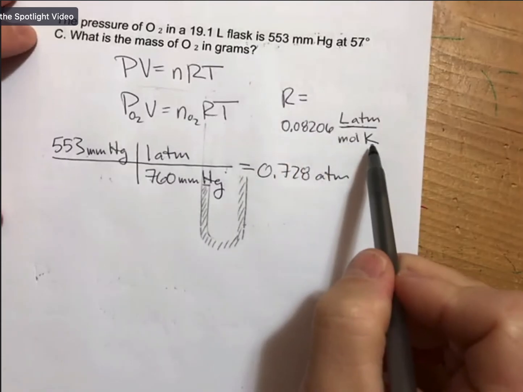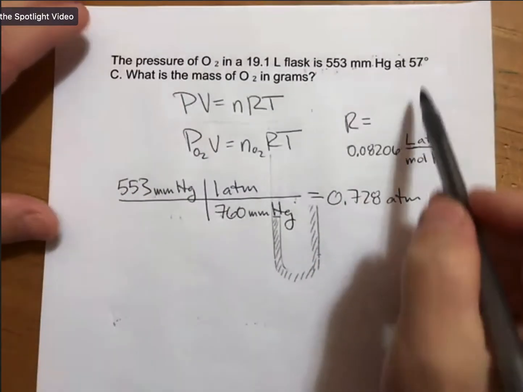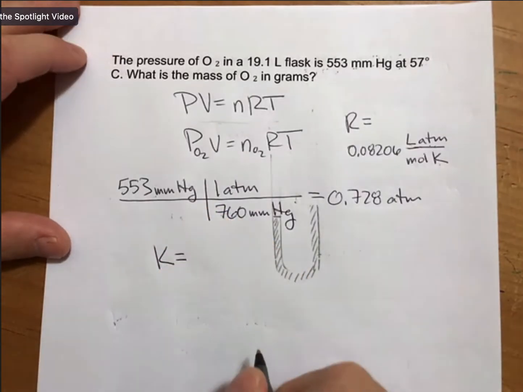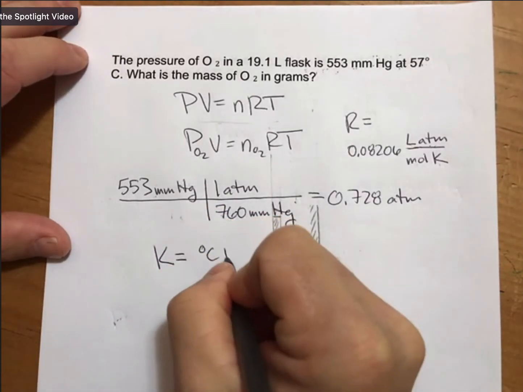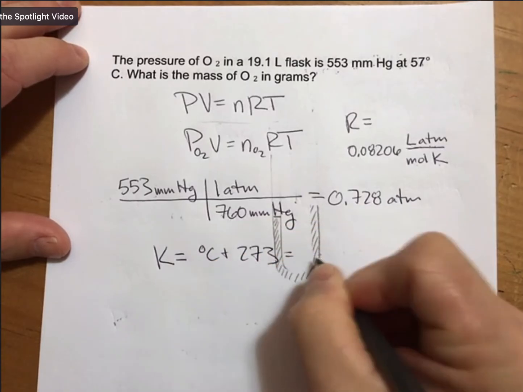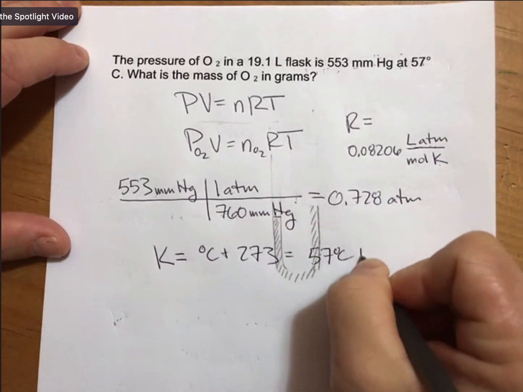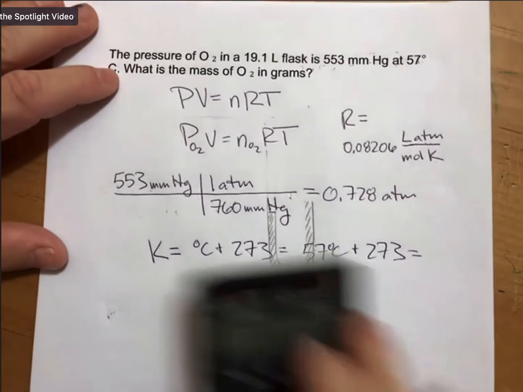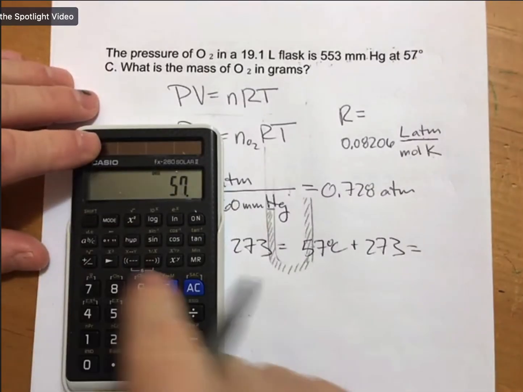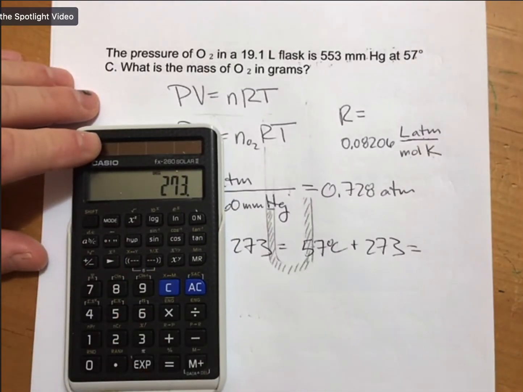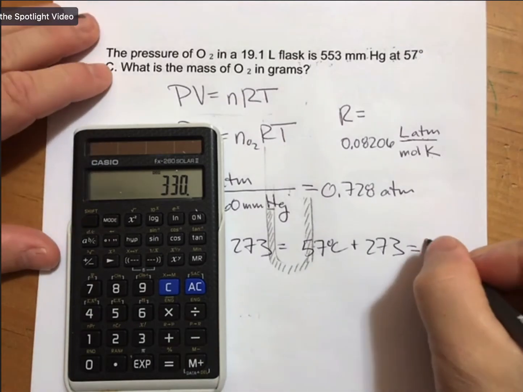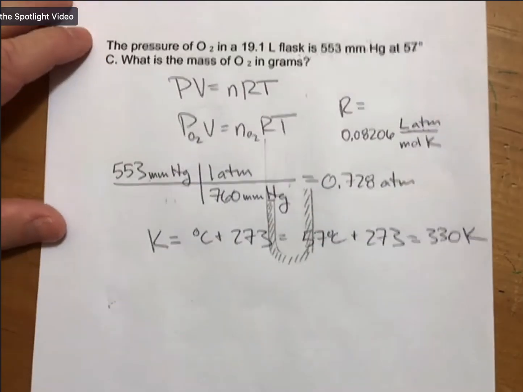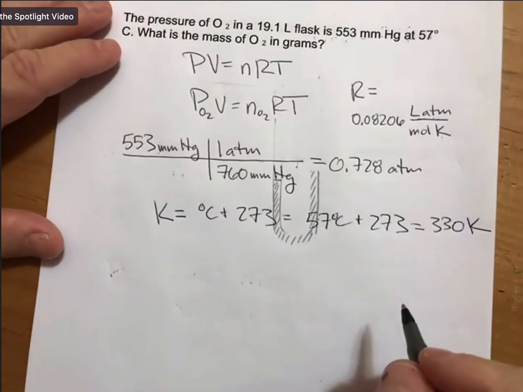While I'm here, I know that I need Kelvin, so I might as well do my conversion from degrees Celsius into Kelvin. Kelvin equals degrees Celsius plus 273. And 57 plus 273 is 330 Kelvin. All right, I think I'm ready to start plugging stuff in.